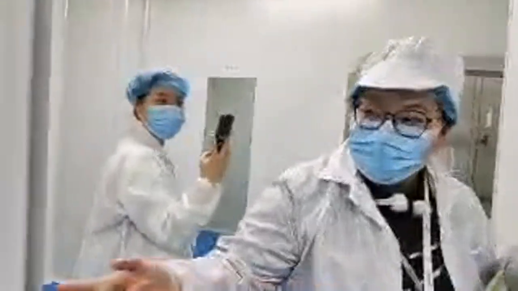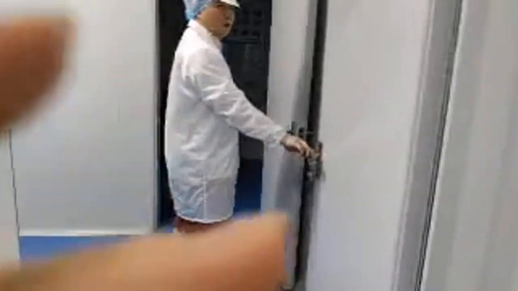Here is the female, and here is the male dressing room.